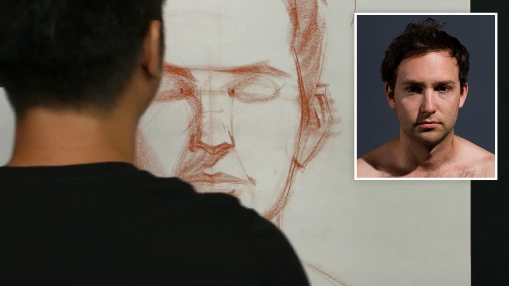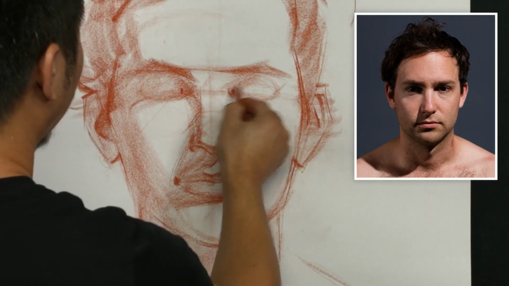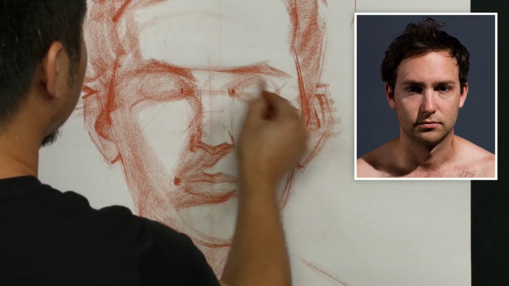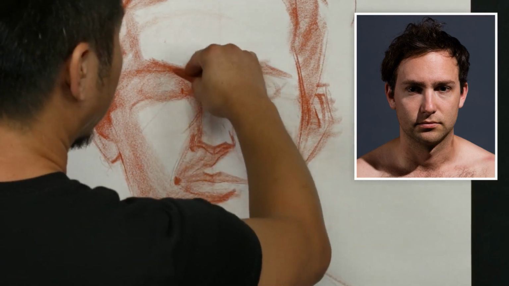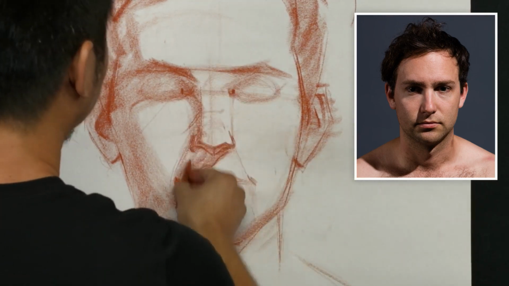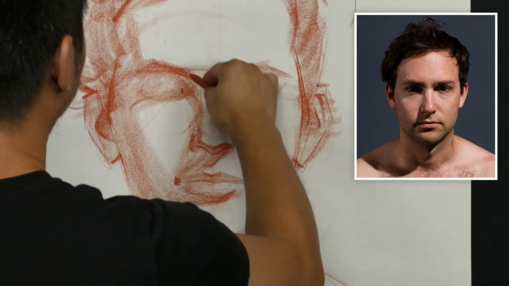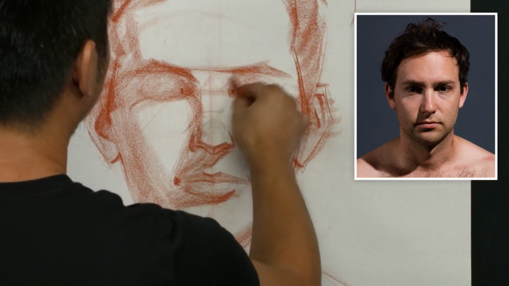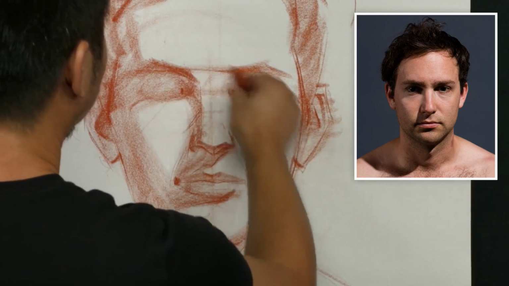So all I need to do, since I know this is the beginning of my eyeball, here's the end of it, is just draw the eyelid over. Let me get that keystone a little more clear.